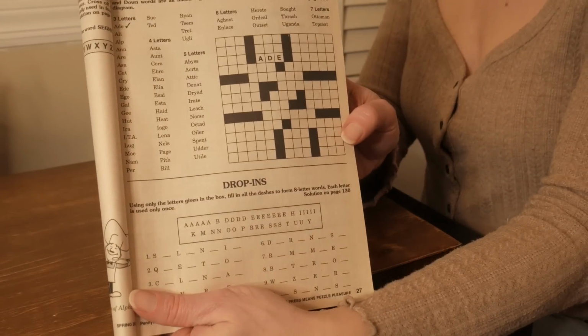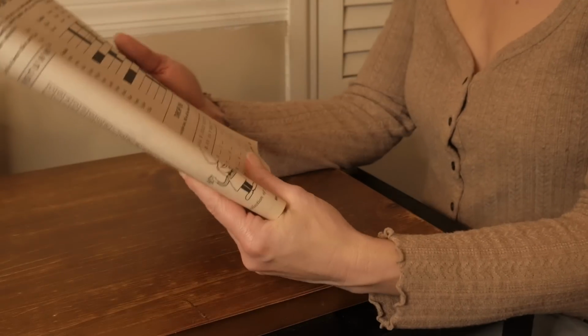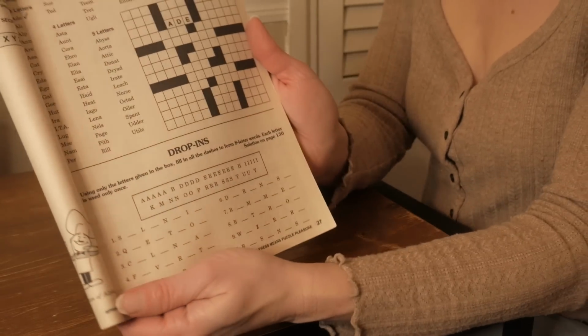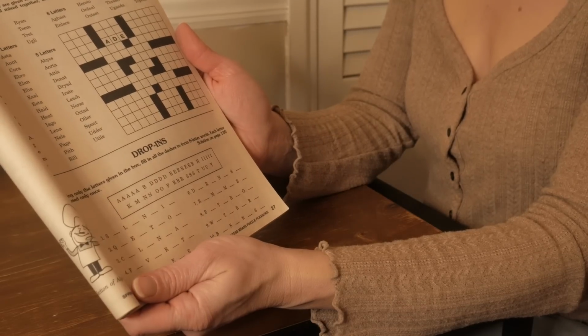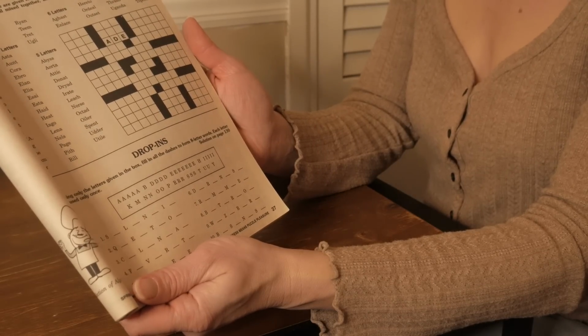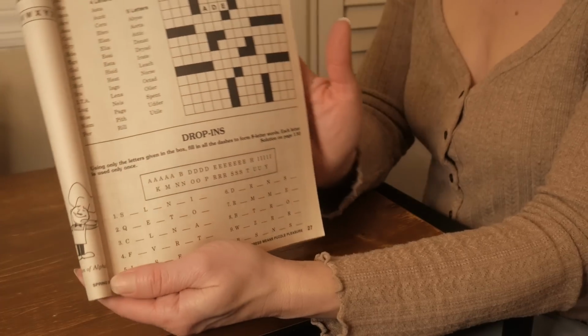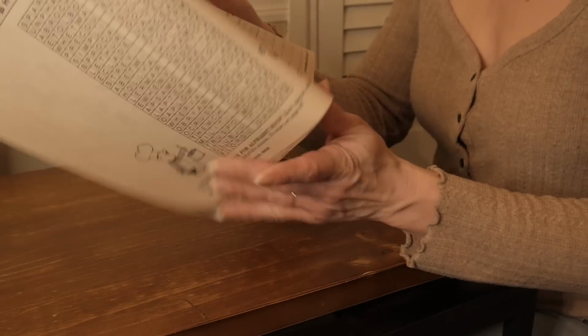And down below we have drop-ins. So for drop-ins it says using only the letters given in the box, fill in all the dashes to form 8-letter words. Each letter is used only once. Okay. That one seems pretty straightforward.